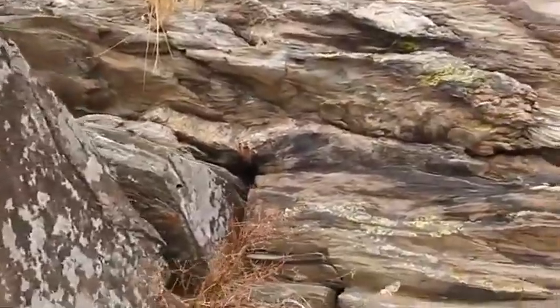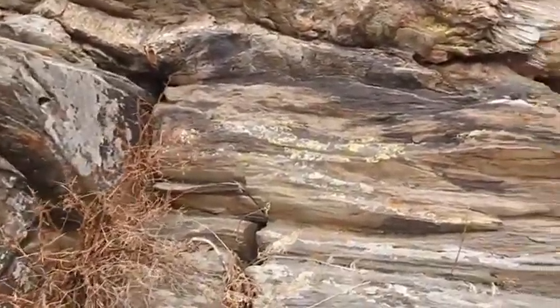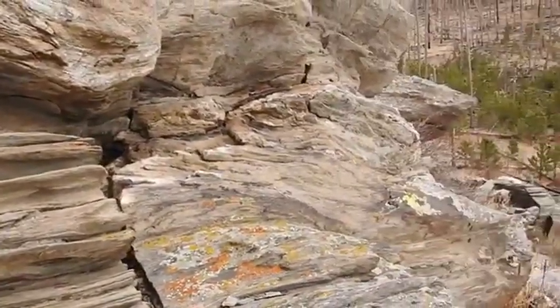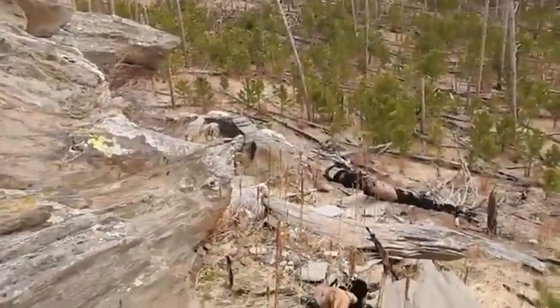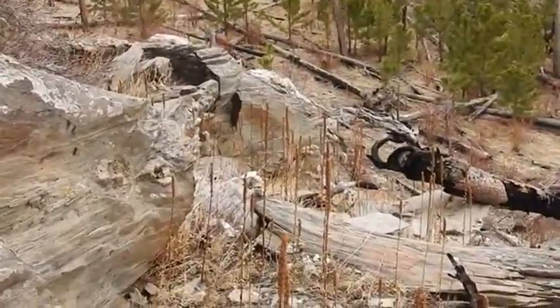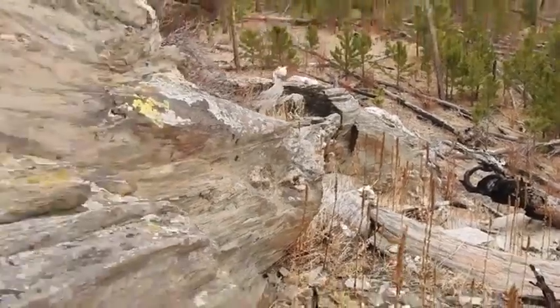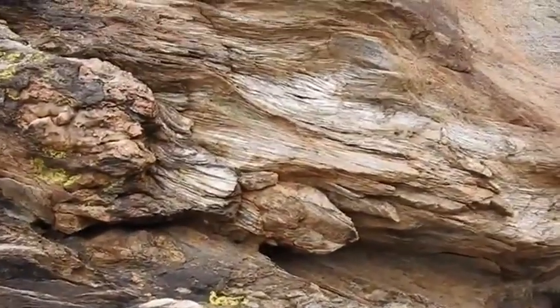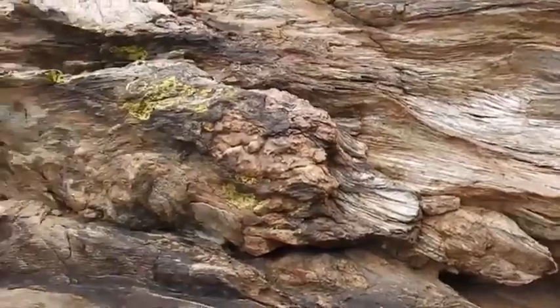A lot of this doesn't even look petrified. And you see down here, we'll take a little walk down there, all the sap that was in the tree. Look at this. This is truly incredible.